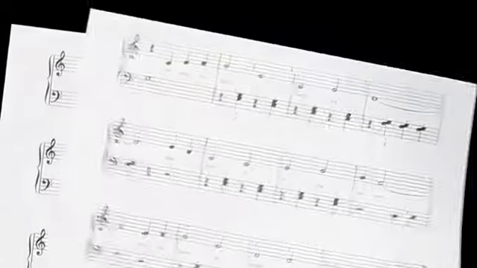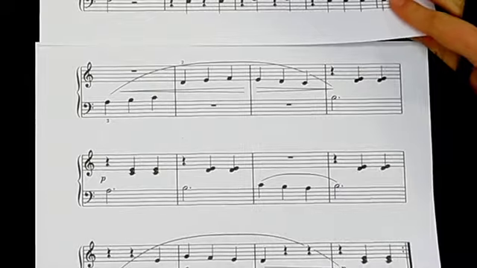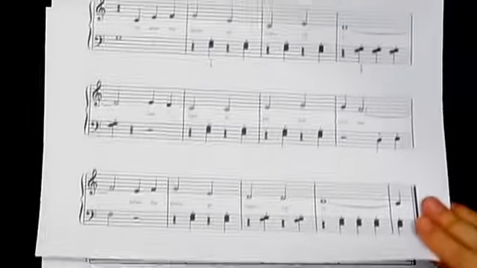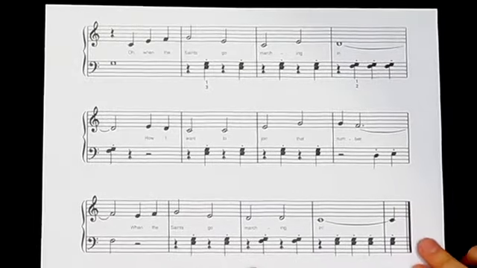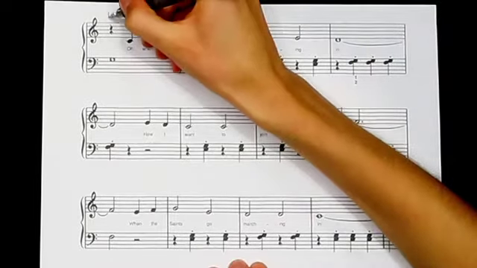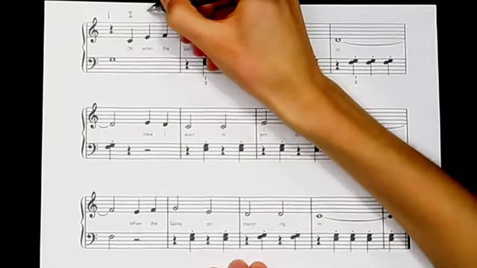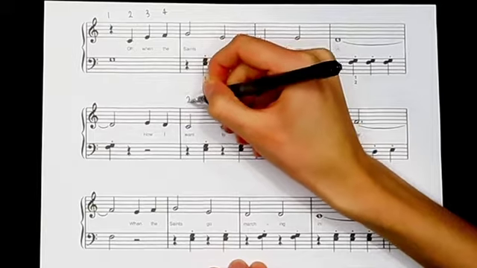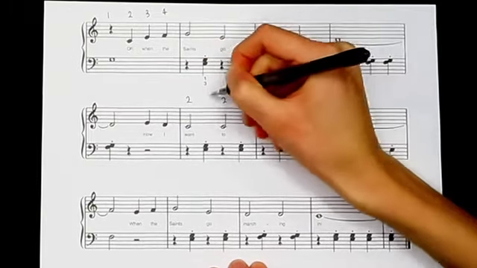Each bar contains notes. In a single piece of music, every bar contains a group of notes whose values add up and equal a certain number. In this piece, the values of the notes in each bar add up to 4. 1, 2, 3, and 4. 2 minims will also equal to 4 beats.